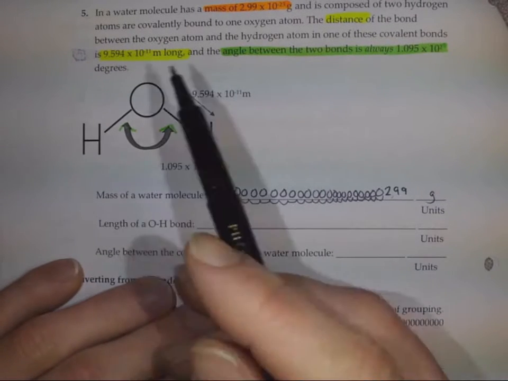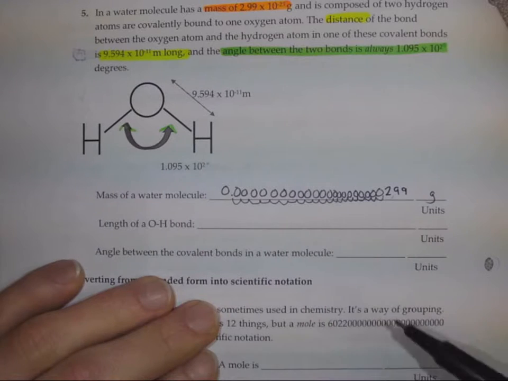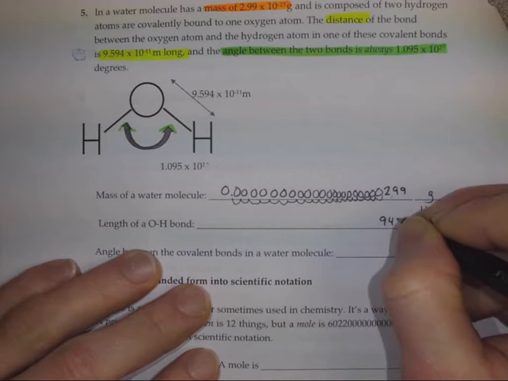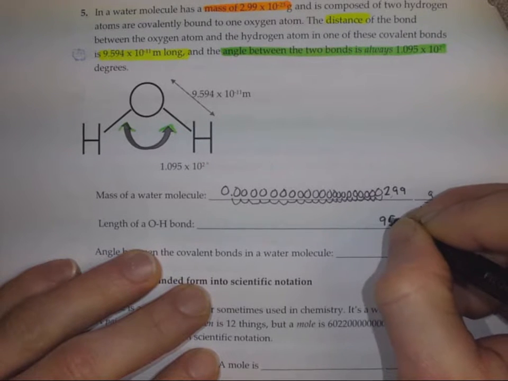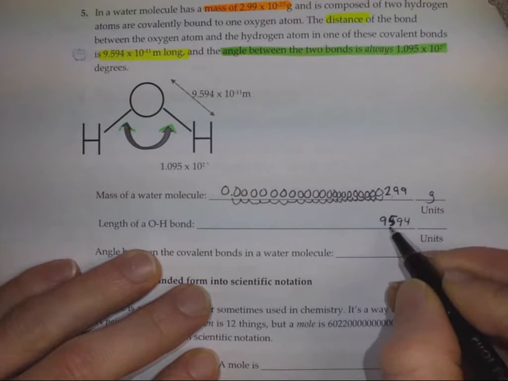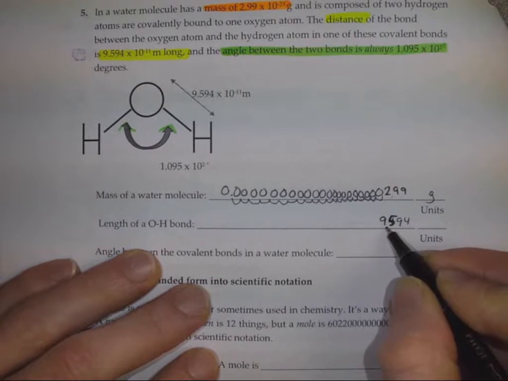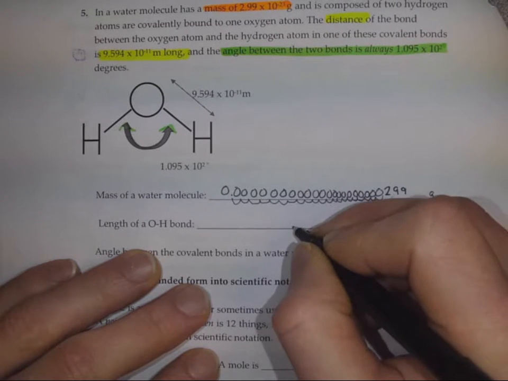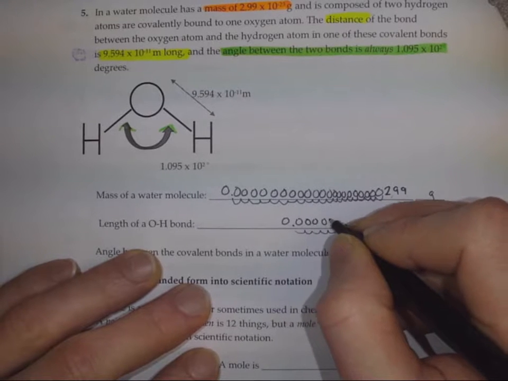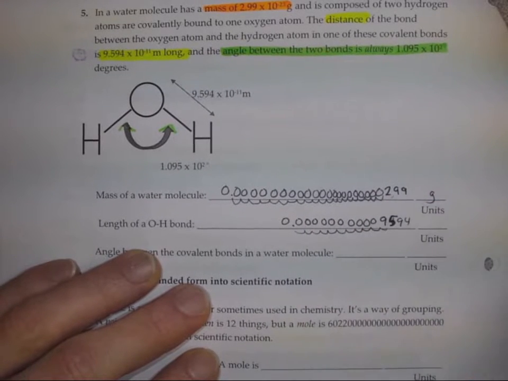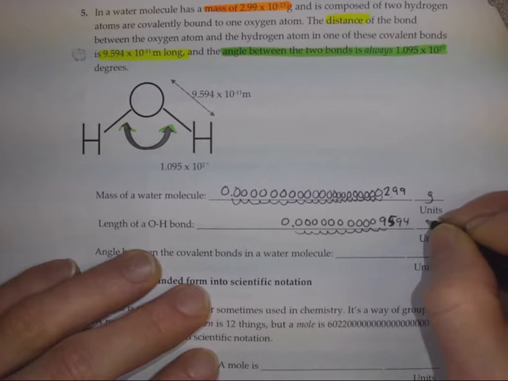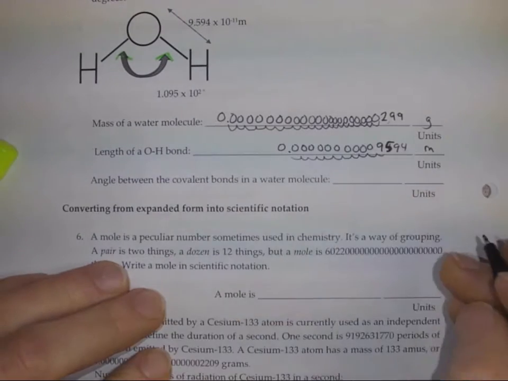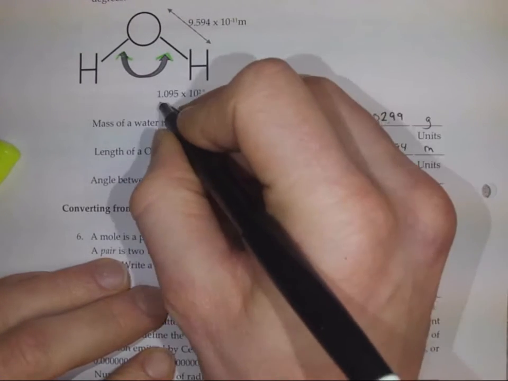The length or distance of the bond is this many. Again, it is a very small value. So 9, 4. That's not a 5. That's a different number. 5, 9, 4. And we're going to move this decimal place to the left 11 times. 1, 2, 3, 4, 5, 6, 7, 8, 9, 10, 11. Decimal. 3, 4, 5, 6, 7, 8, 9, 10. And units of meters.